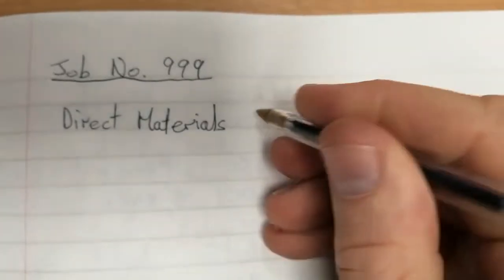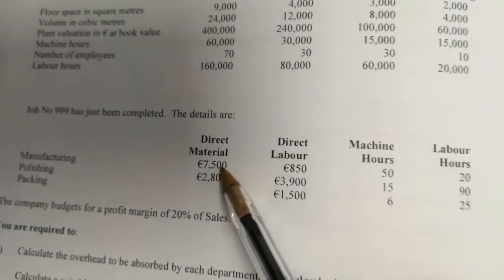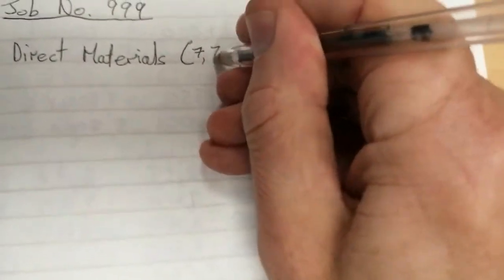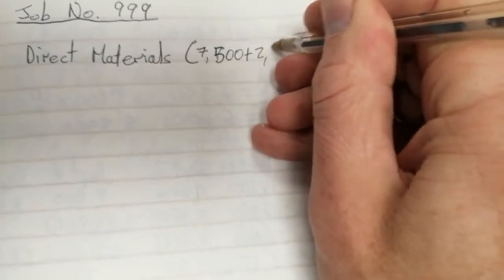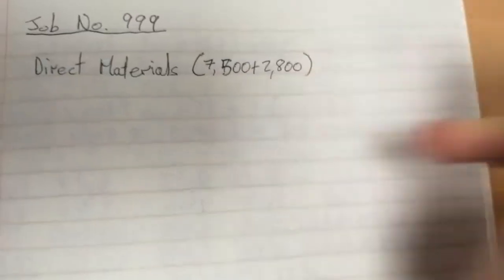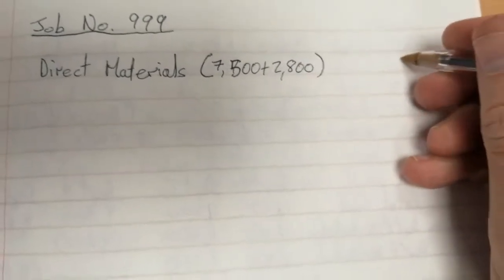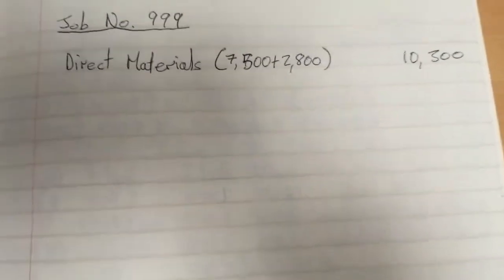Our direct materials, we already saw there was in one department they used 7,500 worth of materials, in another department they used 2,800. So we'll put both those figures here as workings: 7,500 plus 2,800. We'll just have one column of figures down here in the end. The two of them together is 10,300. That's all the materials.